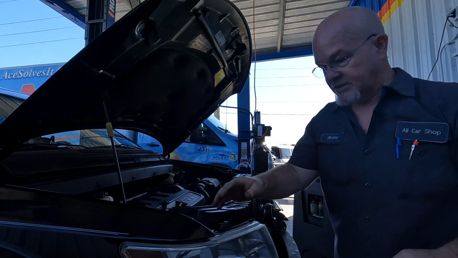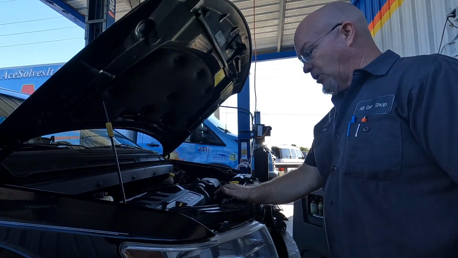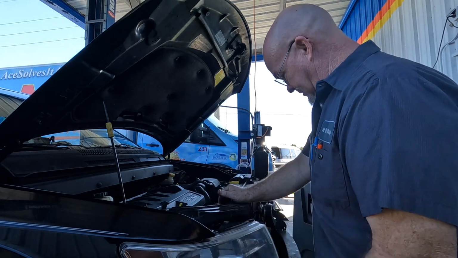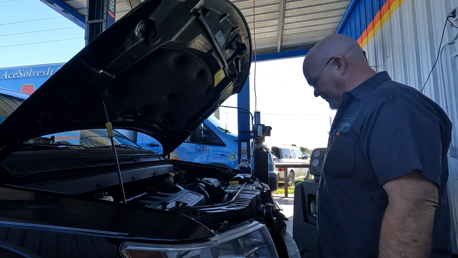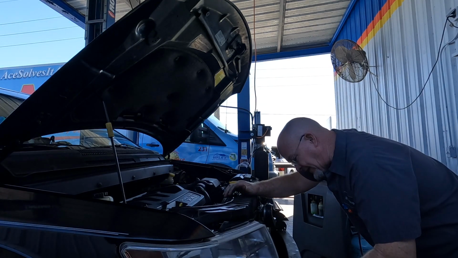I gotta say, I was complaining about the 2 hours, but that bumper came off pretty quick. I'm only about 15 minutes in. I got the AC discharged and the bumper off, so it's not too bad. Don't be a crybaby. Customer said, I think my wife hit something. I think he's right.